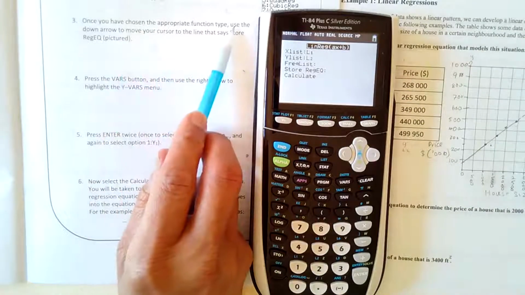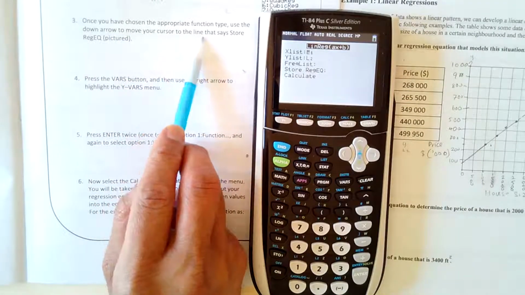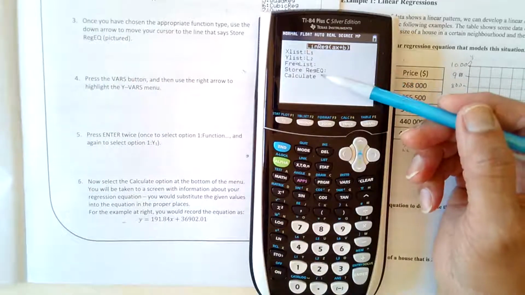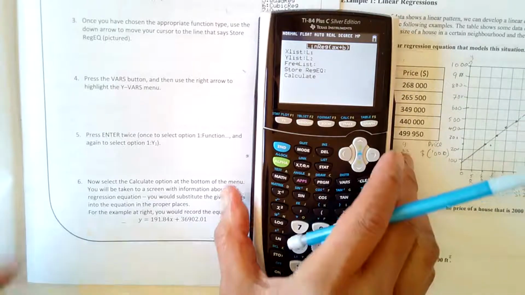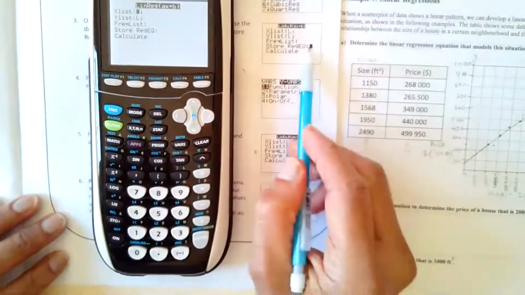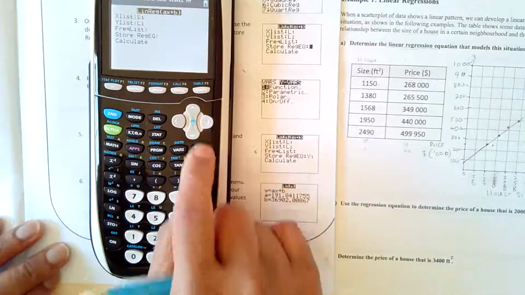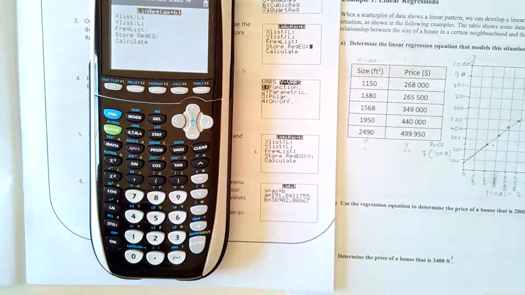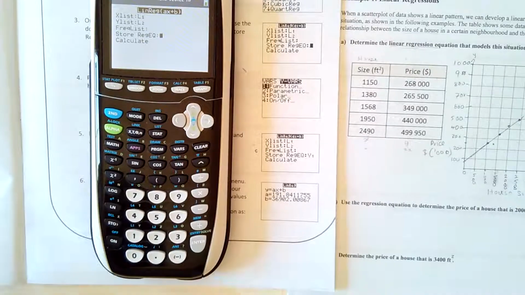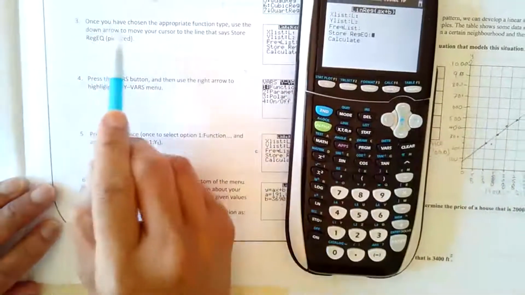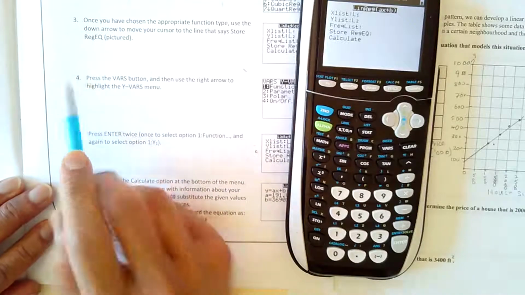It says here, use your down arrow to move your cursor to the line that says Store RegEQ. So we're going to go down to here. It's highlighted here. Now, once it's stopped there, you don't want to go any further yet, because this step is very important.